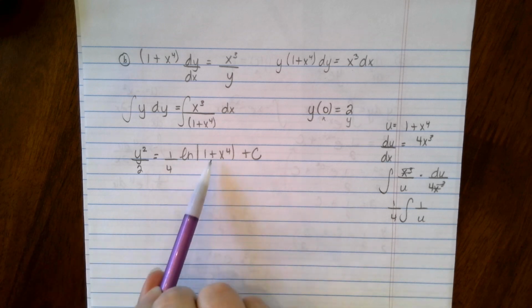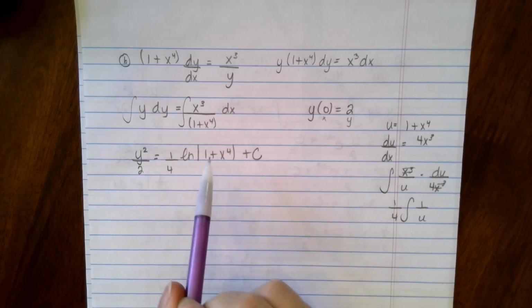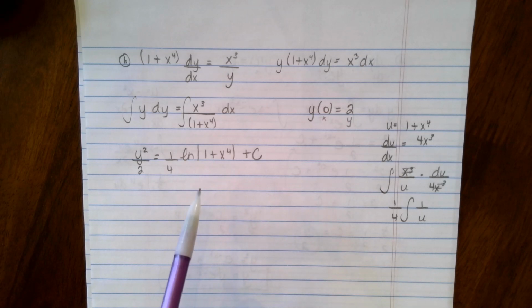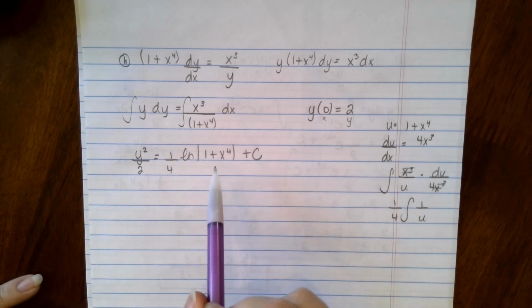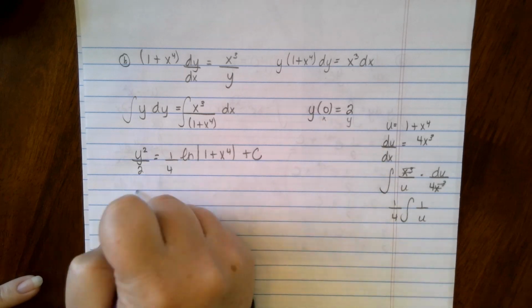Now, if you get some ln that you don't know the value of, you just leave it in terms of ln, and that's okay. It would just mean that your c would have an ln in it as well. So let's go ahead and see what happens when we plug things in. So we're going to plug in a 2 where we get the y.